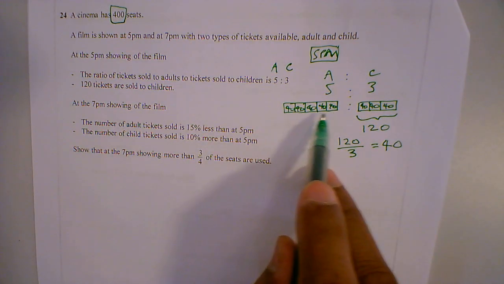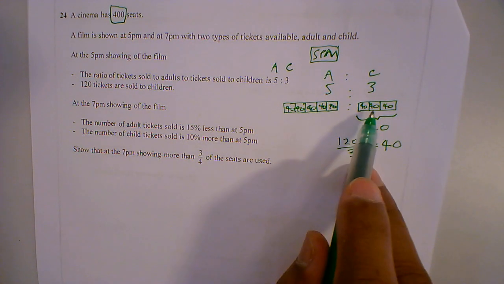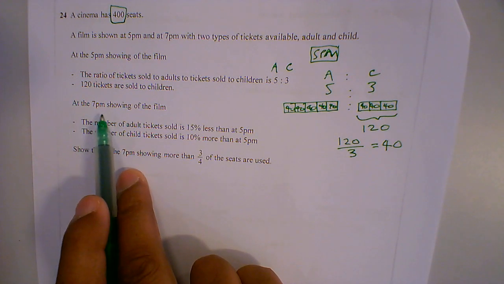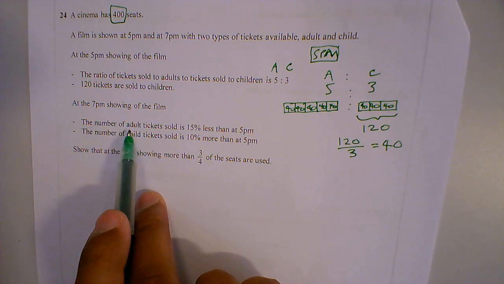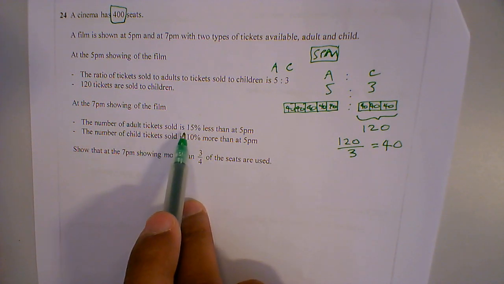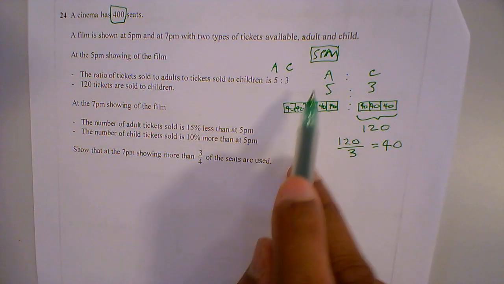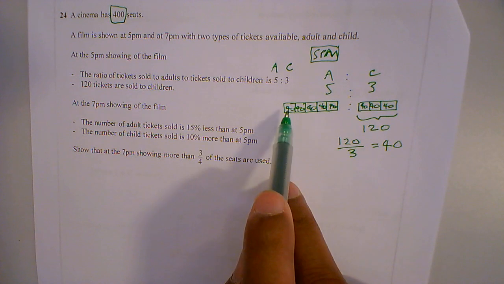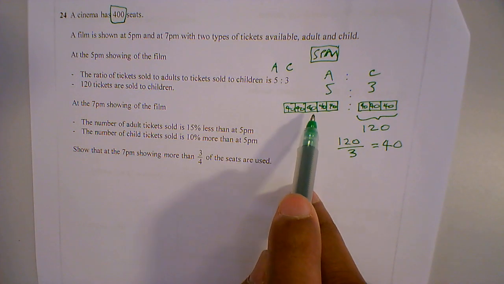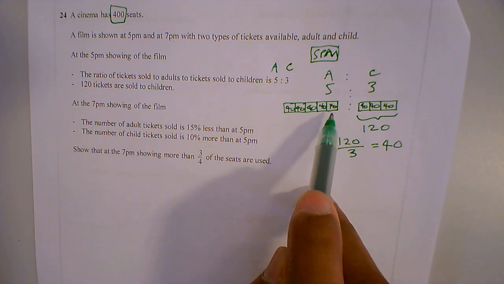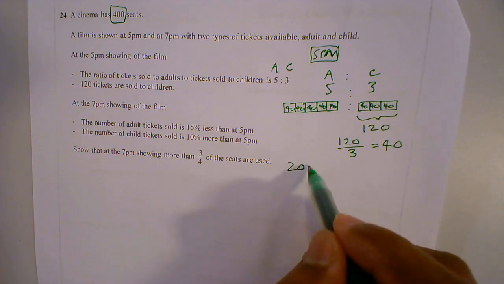So we can work the totals out here if we need to. At the 7 p.m. showing of the film, the number of adult tickets sold is 15% less than 5 p.m. So we do need to work this out. So what do we have at 5 p.m.? 40, 80, 120, 160, 200. So this is 200.